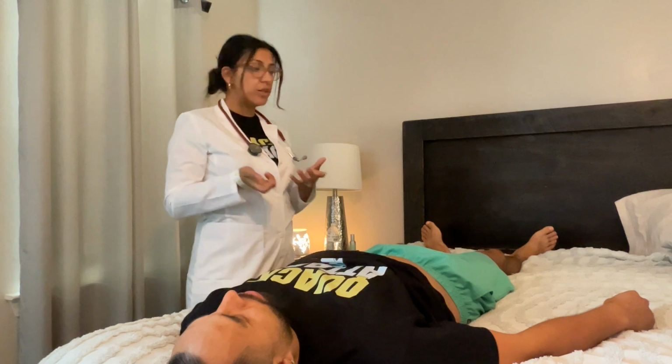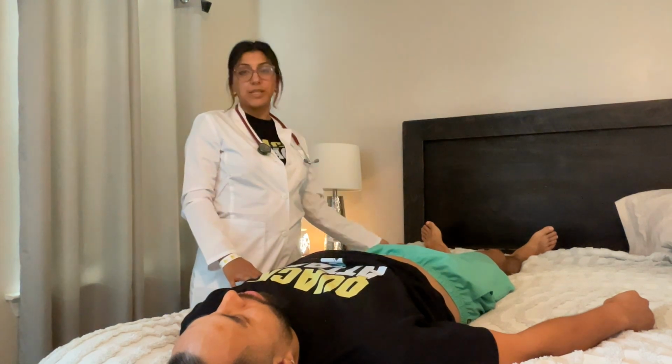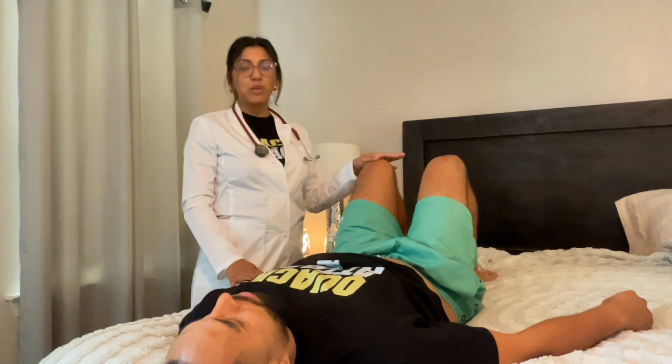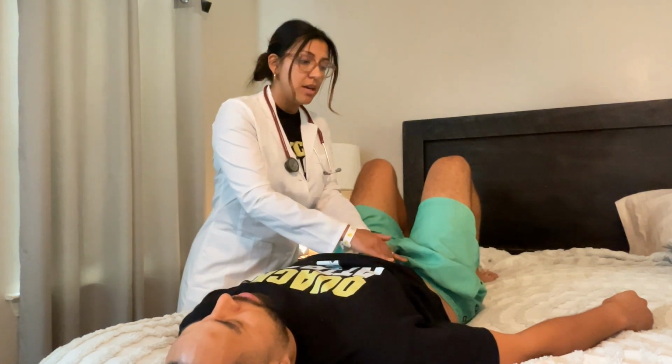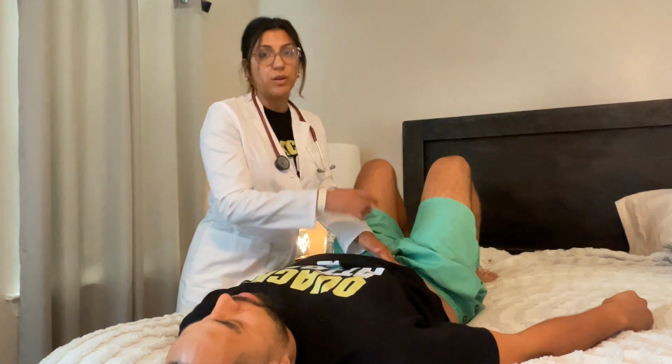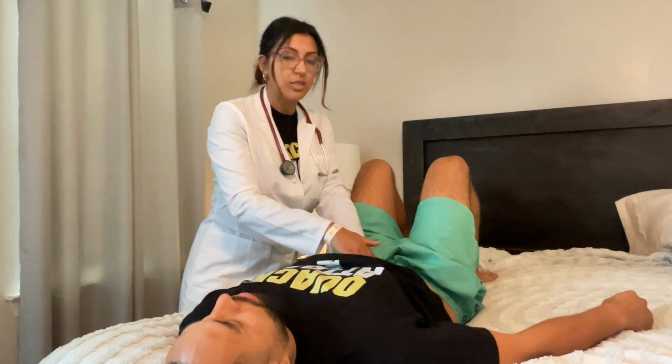After percussion, we do want to ask the patient to flex the knees, just so that he can relax the abdomen a little more. After he flexes the knees, I want to do a light palpation, and I'm only assessing for masses, any tenderness or guarding that the patient may have. Again, I'm going to start at the right lower quadrant and work in the same direction.